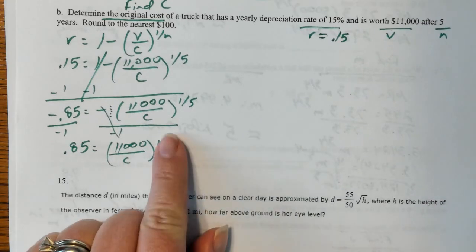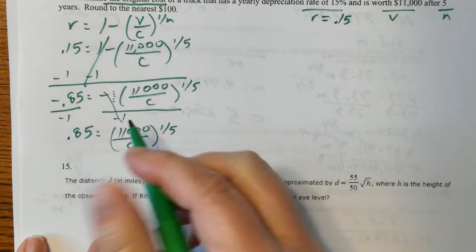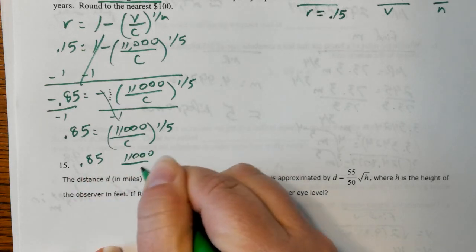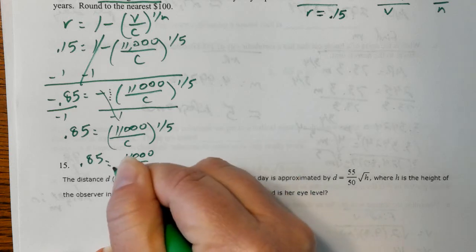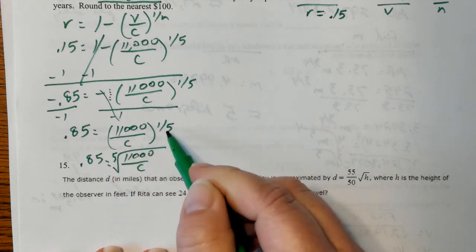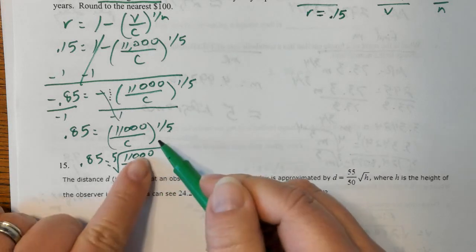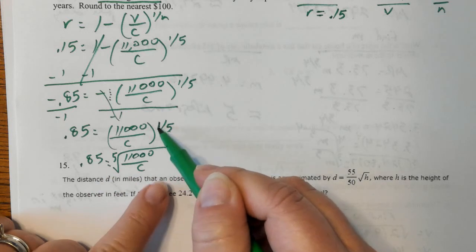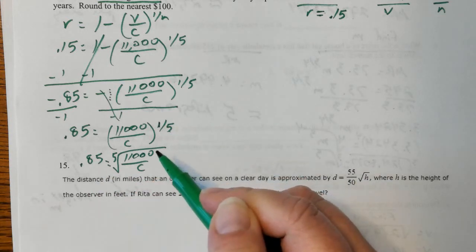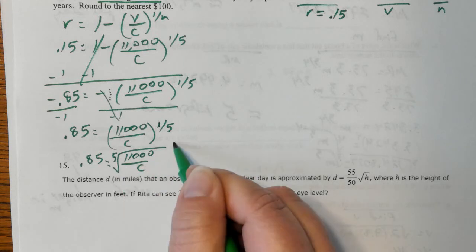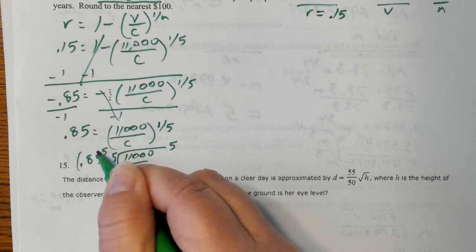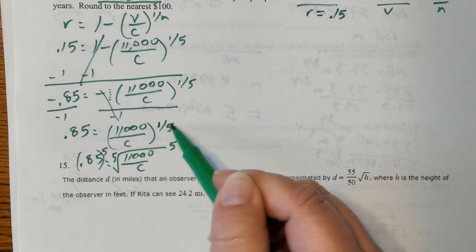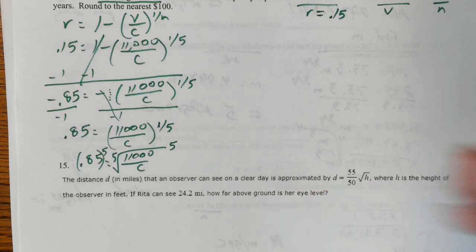Now I need to get rid of this 1/5. Now if you want to, you could think about this as 0.85 to the 11,000 over C raised to the 1 with an index number of 5. So this is raised to the 1/5 power, or you're taking the 5th root. The exponent is 1. We don't have to write an exponent of 1. It's implied. Okay, so if I'm trying to undo the 5th root, that means I need to raise it to the 5th power. So I need to raise both sides to the 5th power. If you had just raised this from the very beginning to the 5th, that would have been okay. Power to a power, you still would have gotten the same thing.